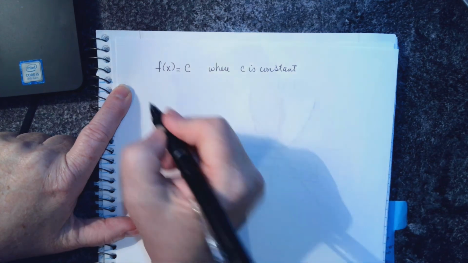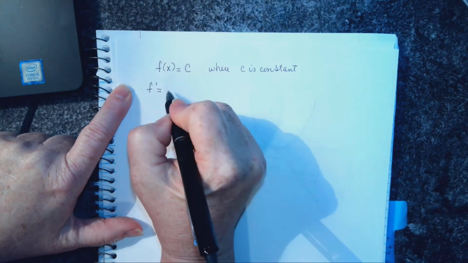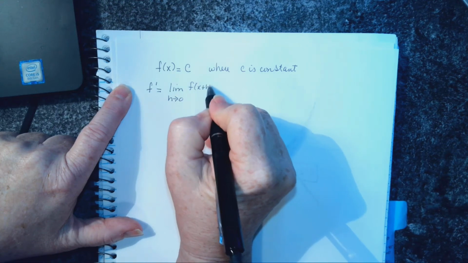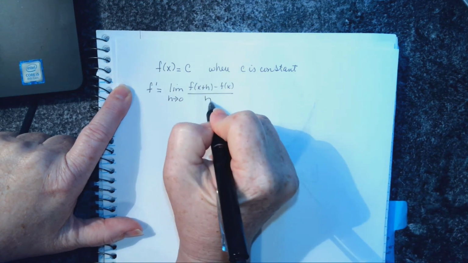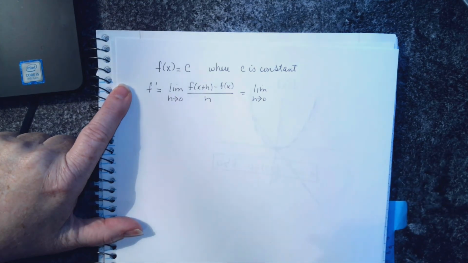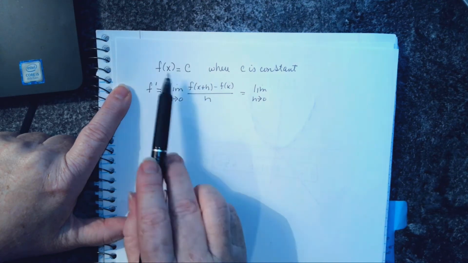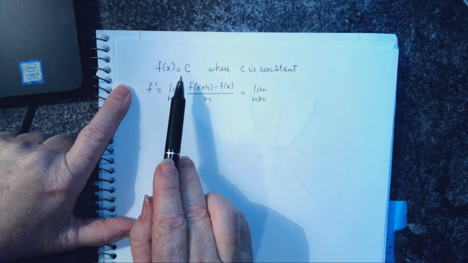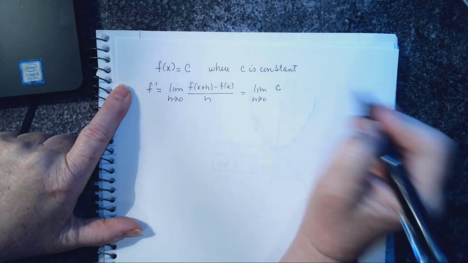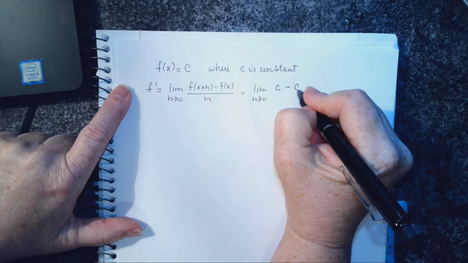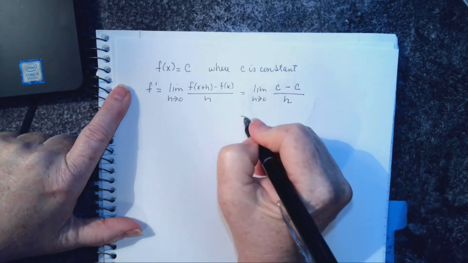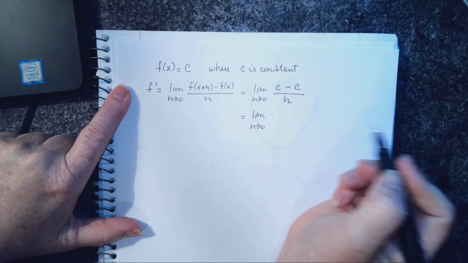Okay? If I asked you to find the derivative, that would be the limit as h approaches 0 of f of x plus h minus f of x, all divided by h, which in this case is the limit as h approaches 0 of... No matter what I plug in for x, the y value of this function is always just c. So f of x plus h in this case would be just c, minus f of x, which is also c, and divide the whole thing by h.